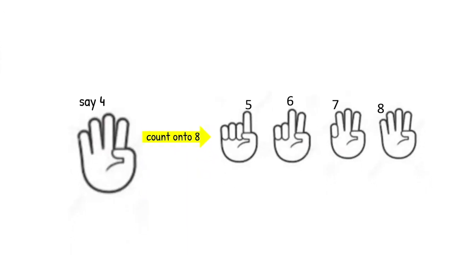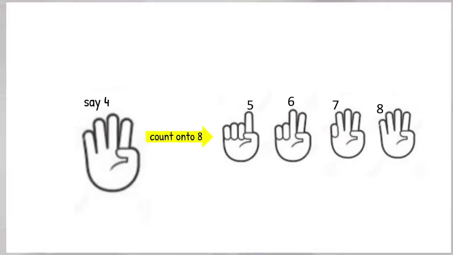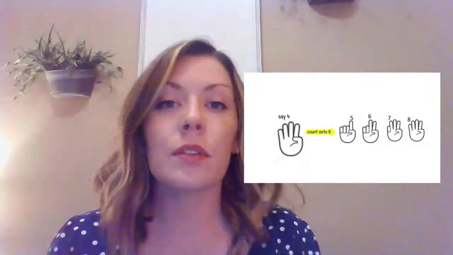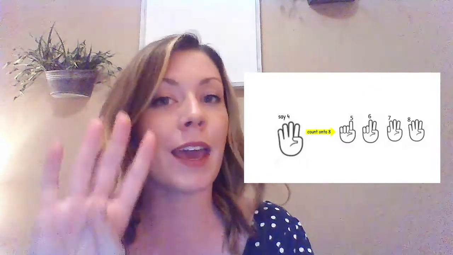Okay, so let's use our counting sticks. Our numbers that we know are 8. We know we have 8 total and 4. So go ahead and start with that part that you know. So say your 4, and we're going to count on until we get to that 8. Okay, and we'll see how many fingers we had to add on to get to that 8.